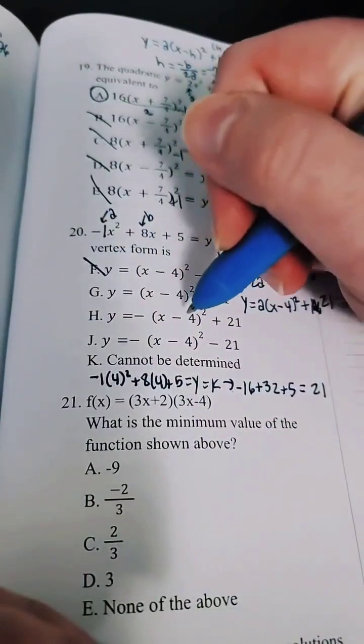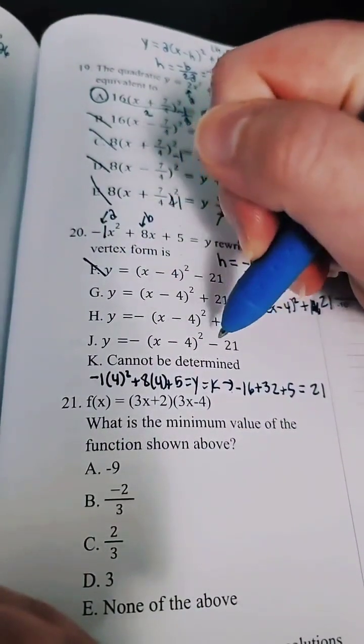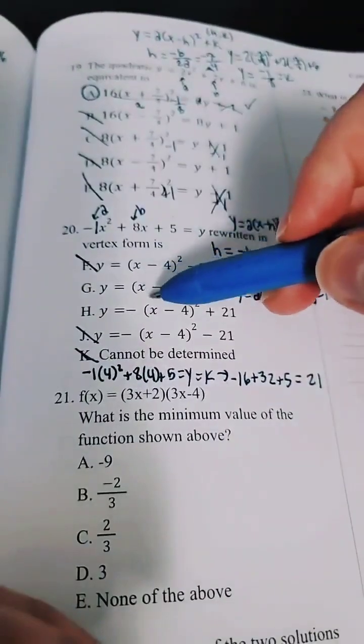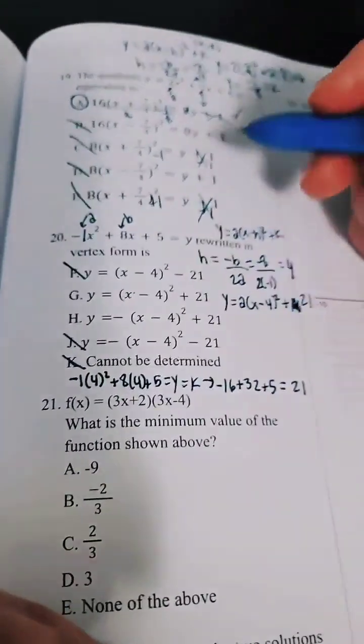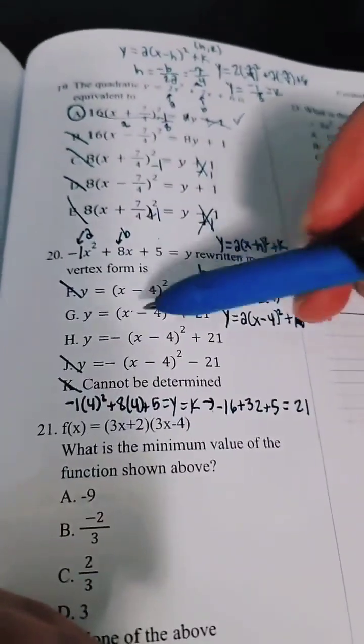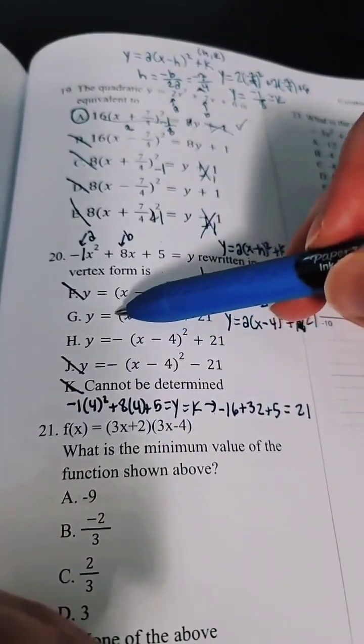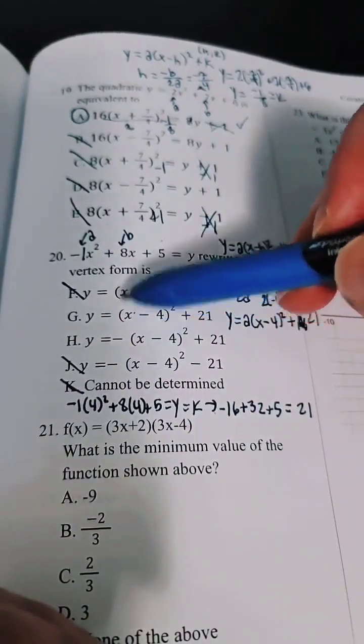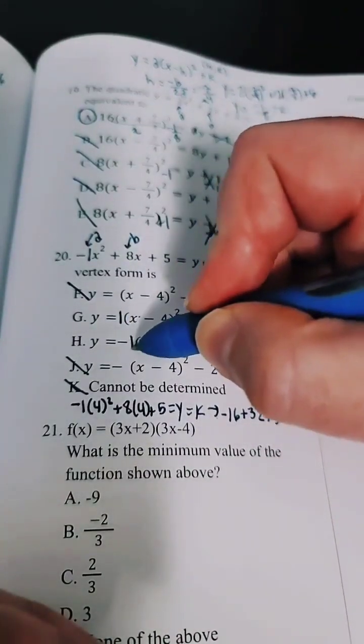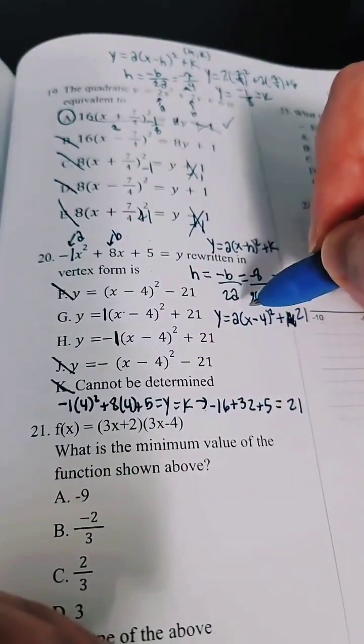It could be that one, negative 4 plus 21, negative 4, no. So then we're determining whether it's G or H. So now let's look at what's the difference between these. If you look at G, there's technically a positive 1 out here, and then here there's a negative 1 for A.